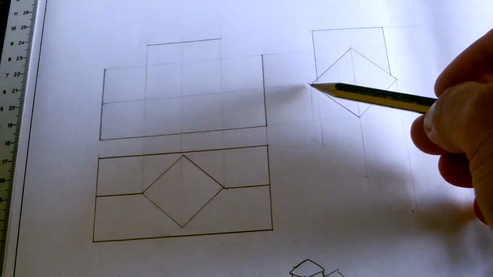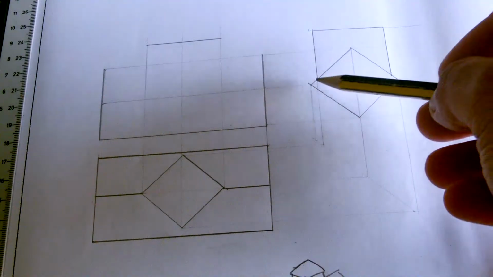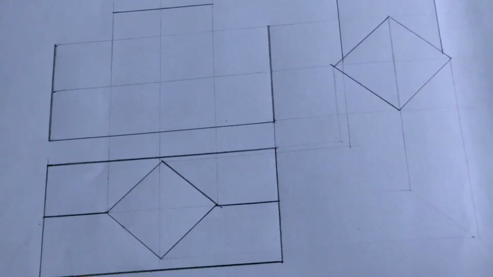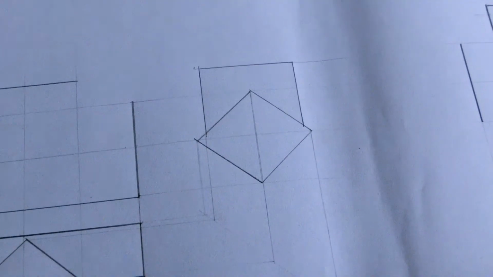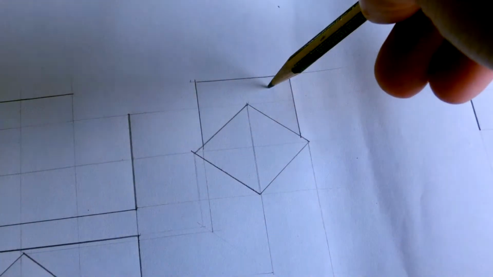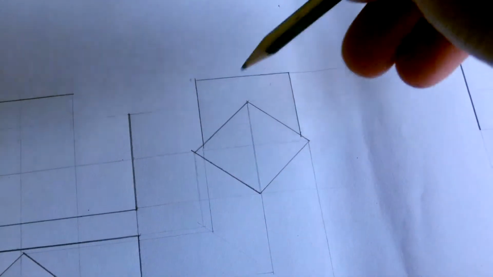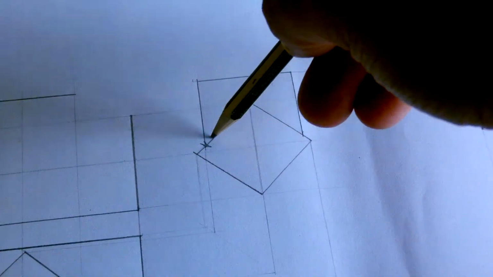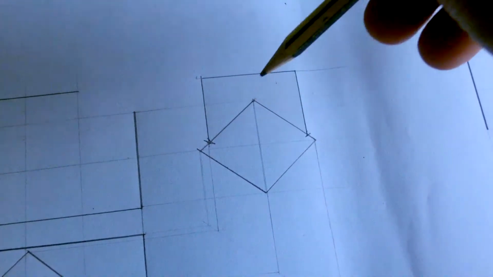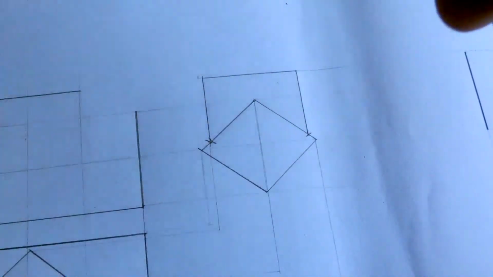So if you look at this cross section, that's the cross section of the larger prism. Now if you look at the cross section of the larger prism, only this corner is in contact with the smaller prism. From here to here, this line, this perimeter, is where the contact is between the two prisms.